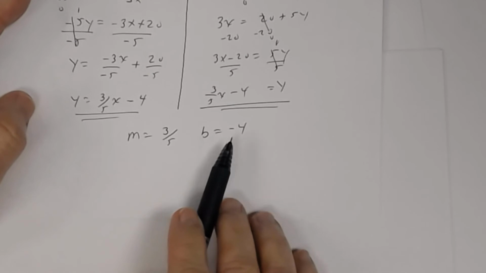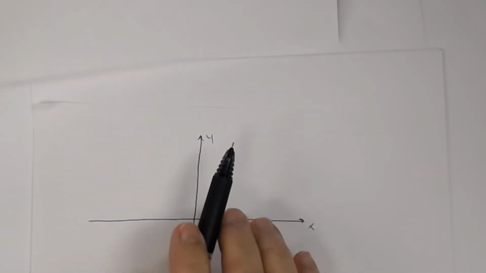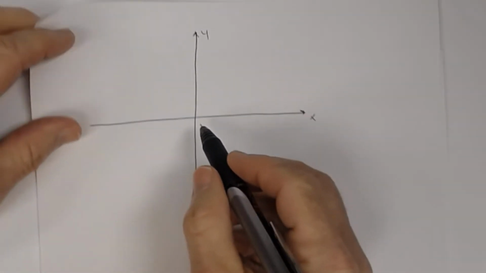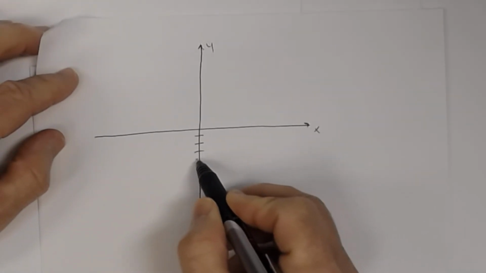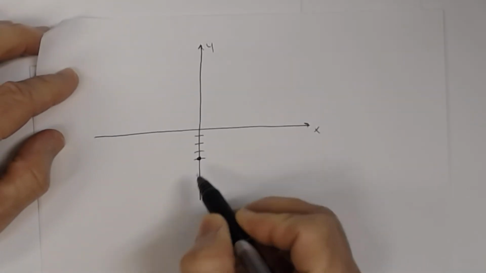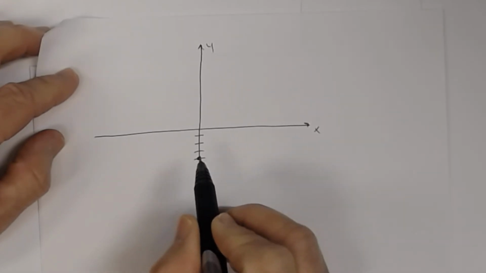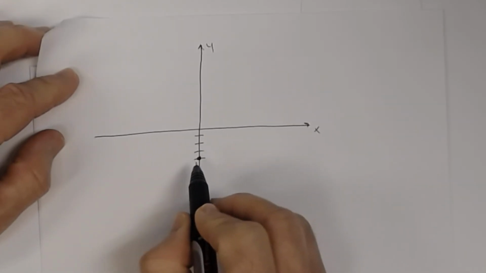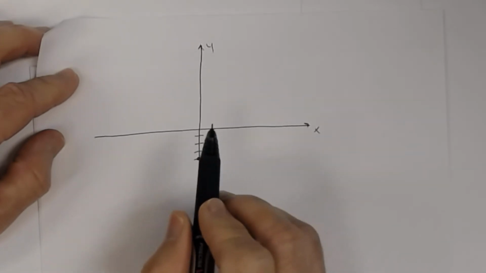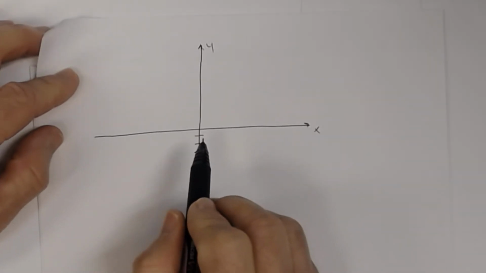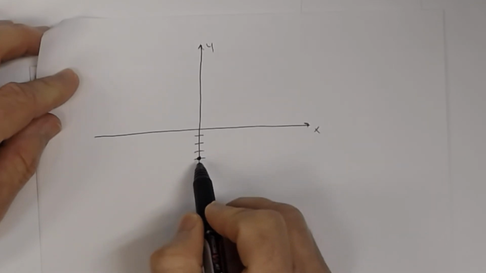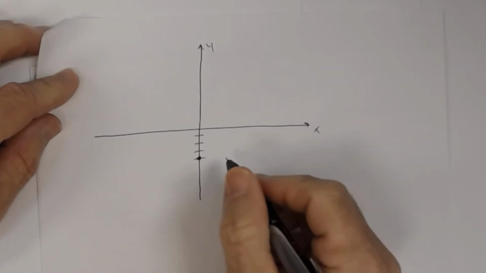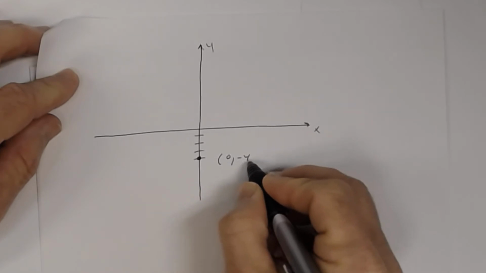Okay, and then the next thing I would do is this. Since the y-intercept's a negative 4, you're going to say negative 1, negative 2, negative 3, negative 4. So you're going to put a dot here. Okay? So I got to see something like that. I got to see those little tick marks. If you're doing this by hand, you must use those tick marks. 1, 2, 3, and then 4. You put a dot on 4. Label it. That's 0, negative 4.